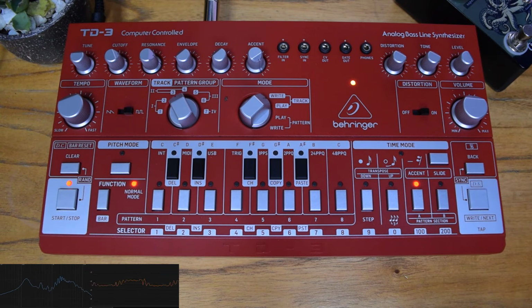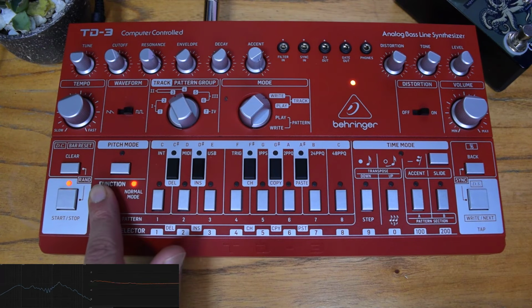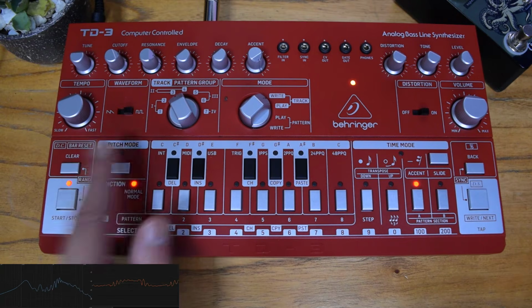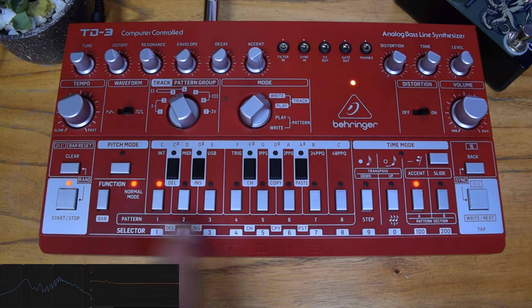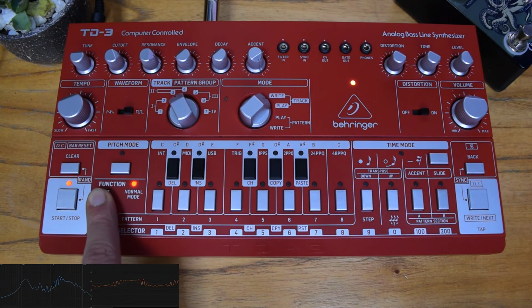I'm going to go to the next one, and in the next one, I'm going to do pretty much the same thing. Notice we are on the 4. I'm going to go to pitch mode, and now we're going to have a 7. So now we just covered this with the same pattern, just transposing it on 1, 2, 3, and 4.